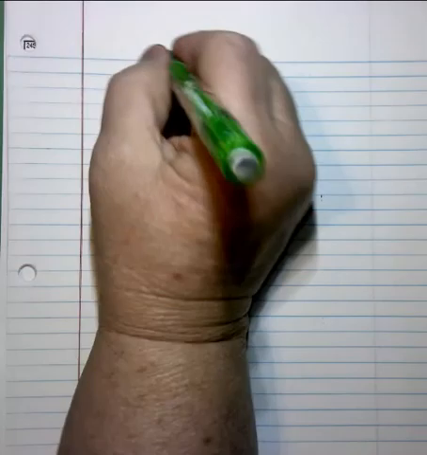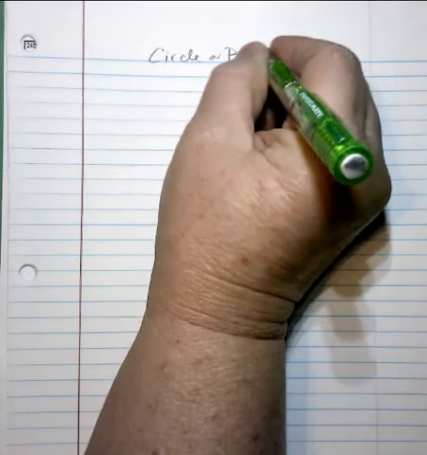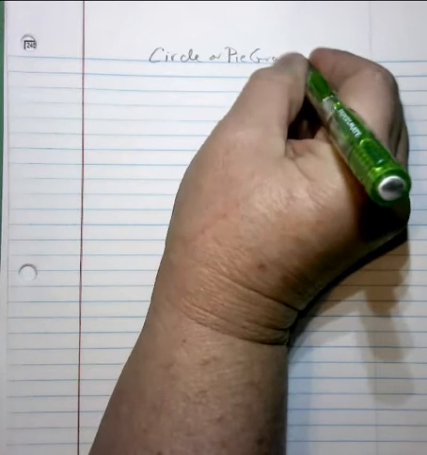Okay, the last graph that we're going to look at being able to create is a circle or a pie graph. With a circle or a pie graph, you're going to divide a circle into sectors.